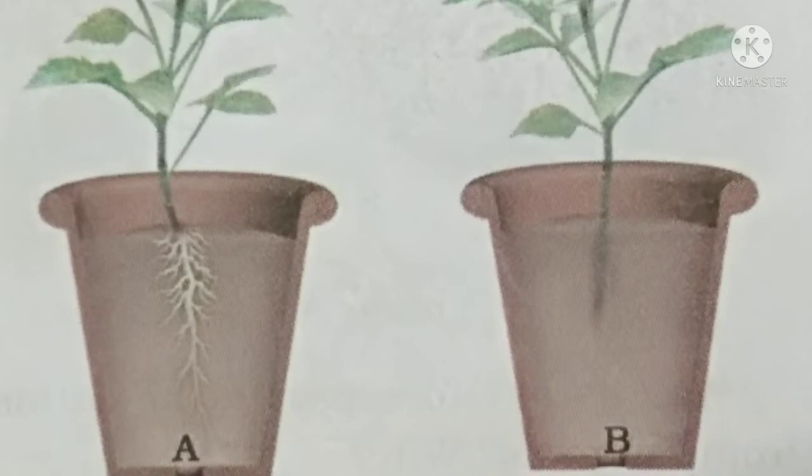Dear children, what happens after some days, I mean after 1 day, 2 days, 3 days, 4 days, 5 days? We are going to observe a very specific significance. The plant in pot A, with roots, grows very well, but pot B is not growing very well, because the root helps to absorb water and minerals from the soil, and the water and minerals reach all parts of the body with the help of the xylem.